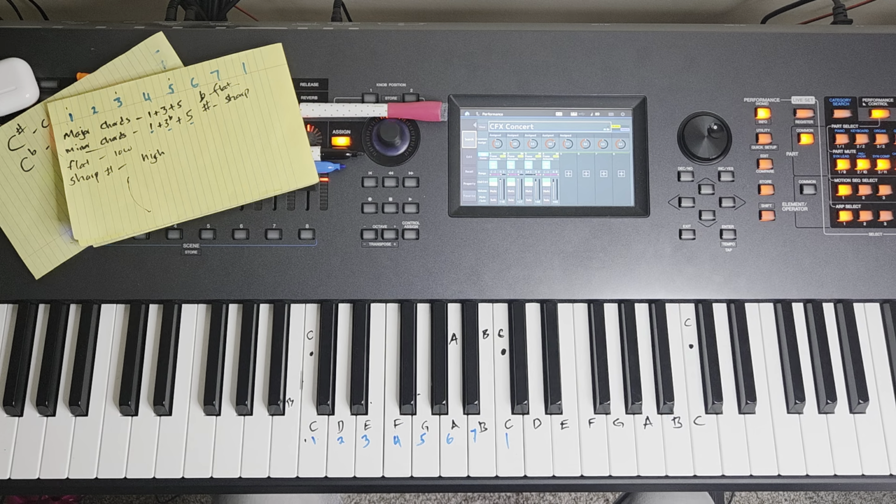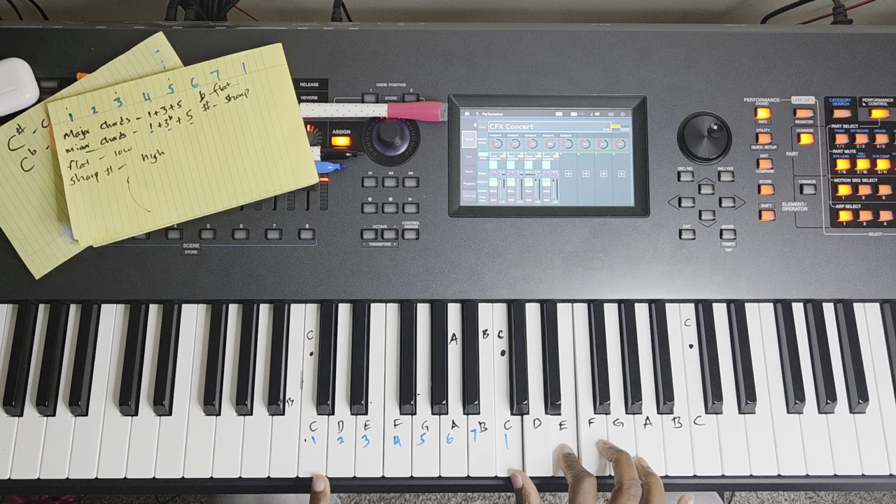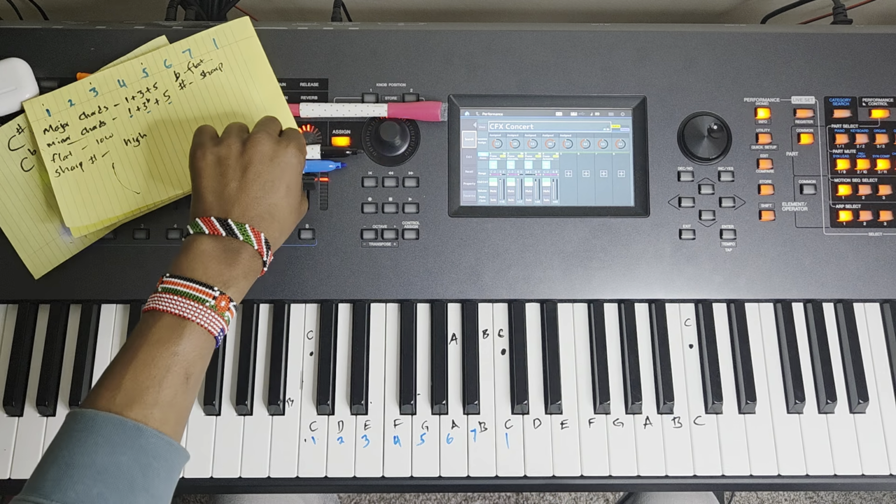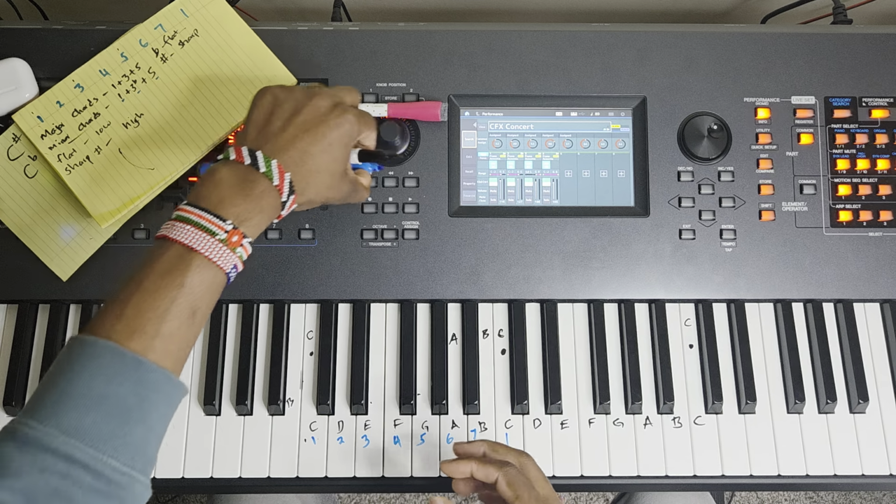And that validates again the reason why everybody starts from C. Because even if you don't, forget about thinking too hard about this. Just put your hands on 1, 3, and 5. I'll have to mark this again.